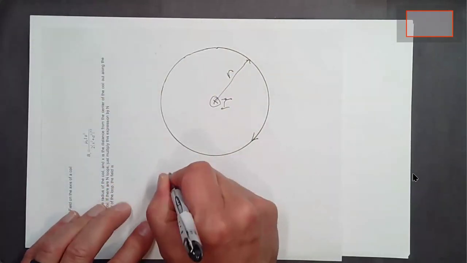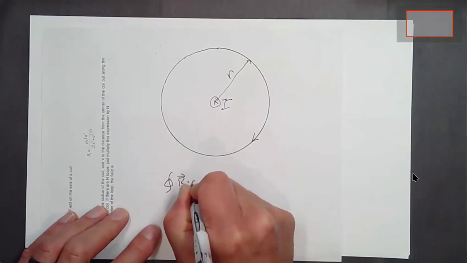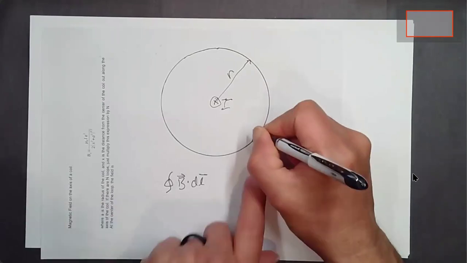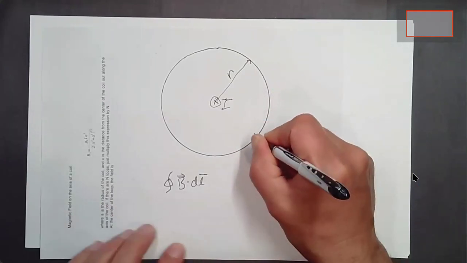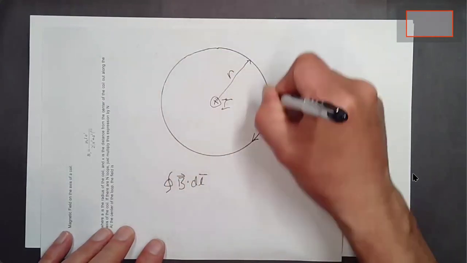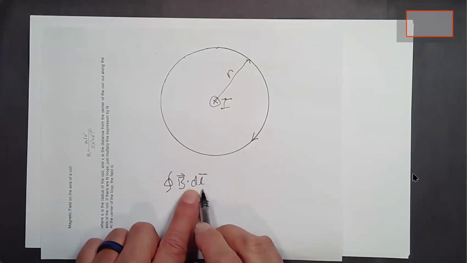So this is a circle of radius r here. Now I happen to remember that if you've got a long straight current, the magnetic field forms concentric circles around that thing, and that's where the magnetic field is constant. So I'll do this. The integral of B dot dl, and with my B pointing in that direction, I'm just going to integrate around the circle. That way B is always in the same direction as dl.